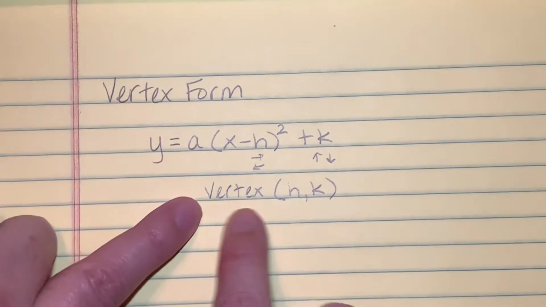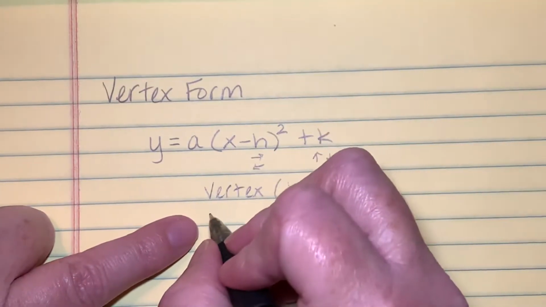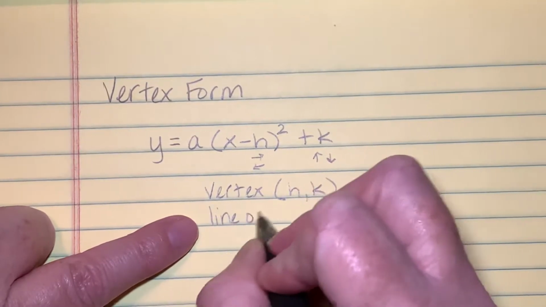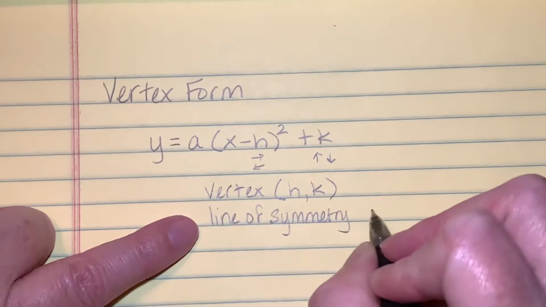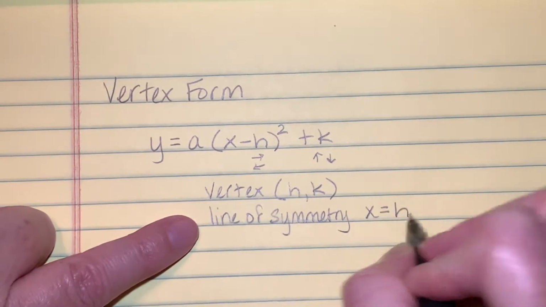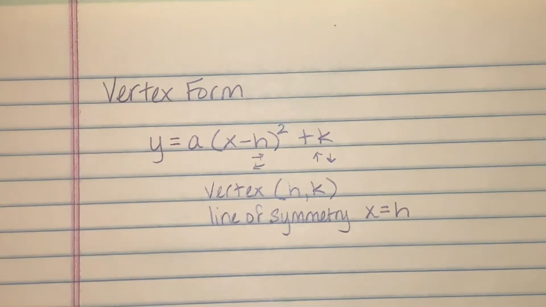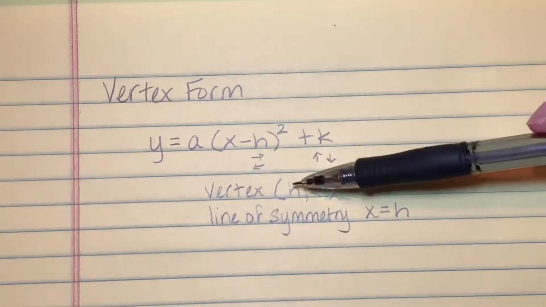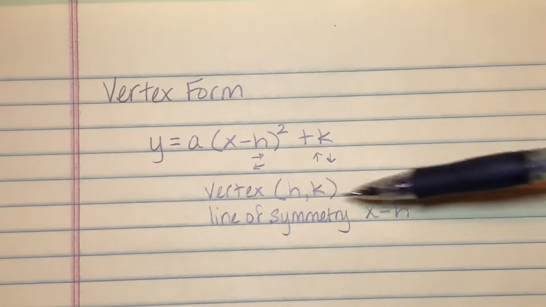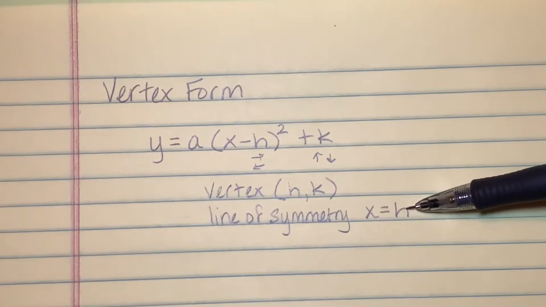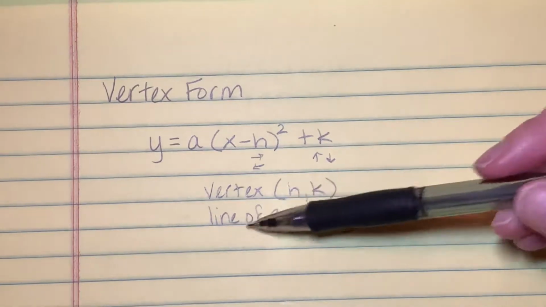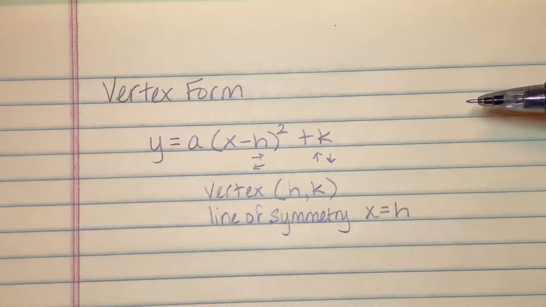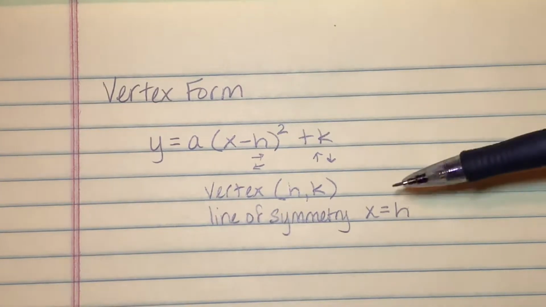If I know my vertex is at (h, k), then I know my line of symmetry is going to be x equals h, whatever that value is. We just talked about how the x value of the vertex is actually my line of symmetry. So my vertex here is (h, k) and my line of symmetry is x equals h. And that's pretty much what you need to know.